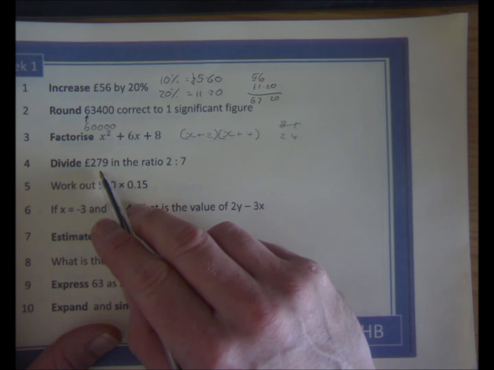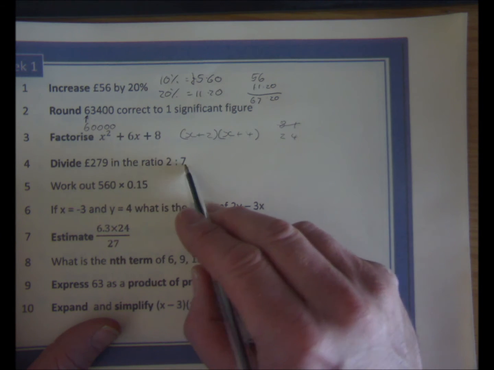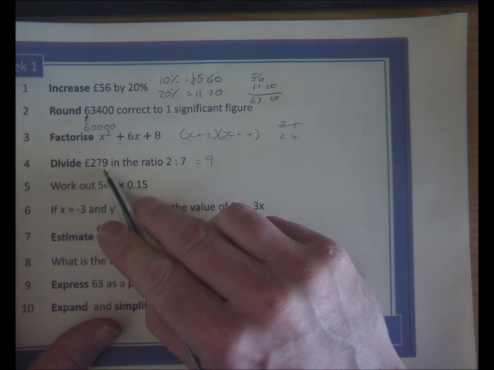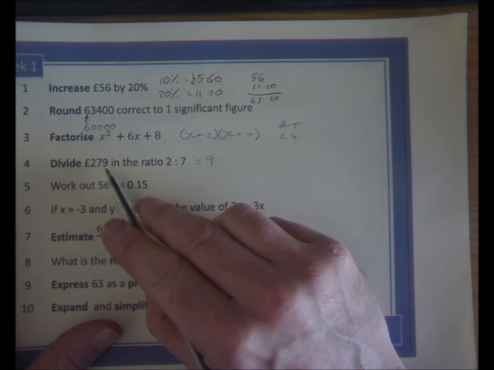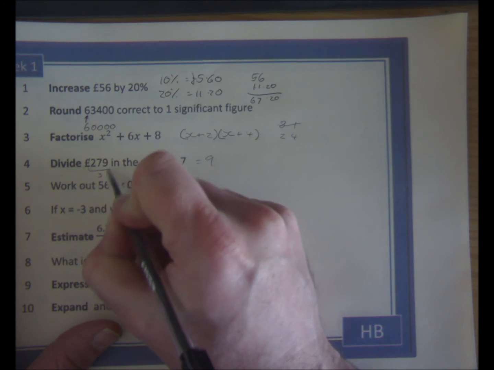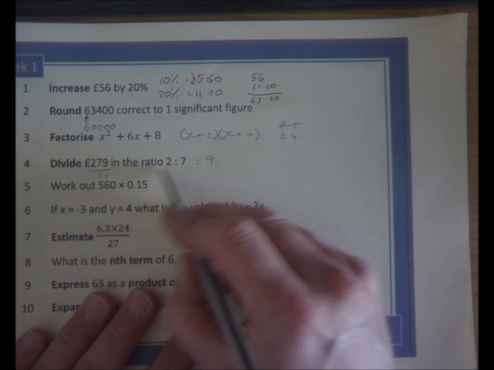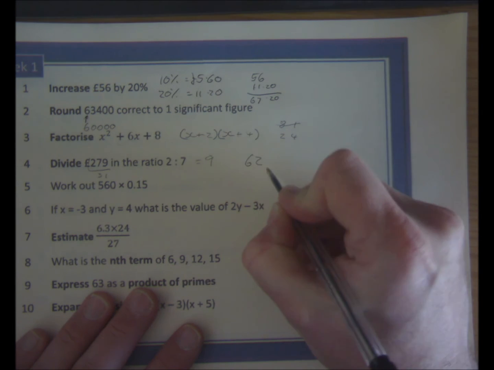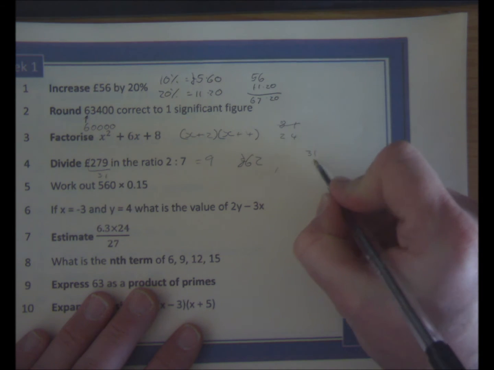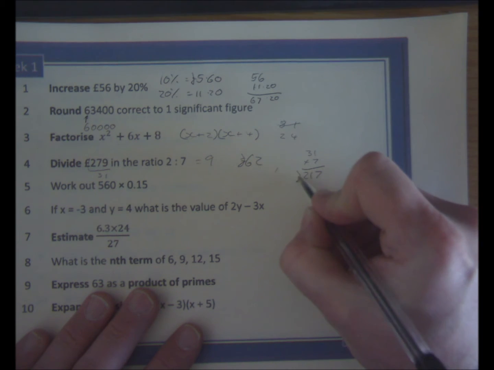If I'm dividing something in a ratio 2 to 7, that means there are 9 parts. So if I divide 279 by 9, I will end up getting 31. So that means one part is 31, so the first person will get 62, and the second person will get 31 times 7, £217.